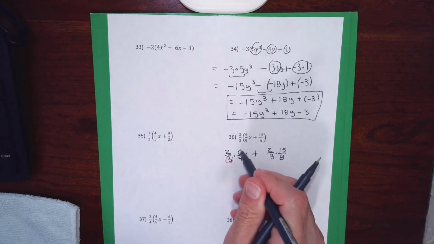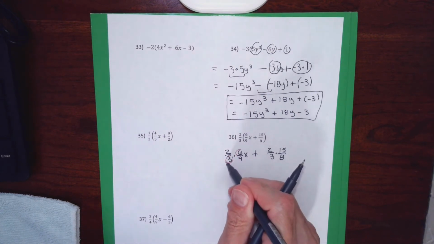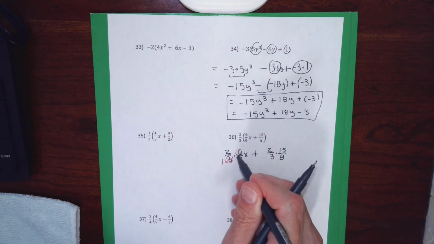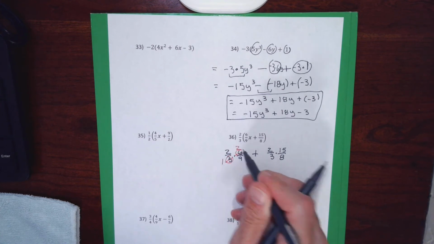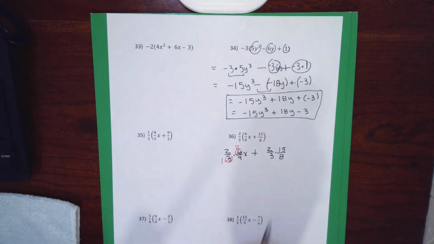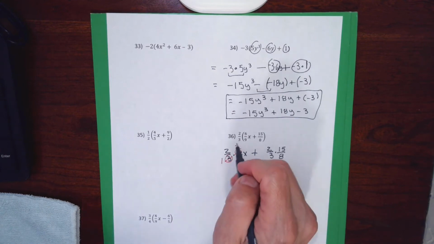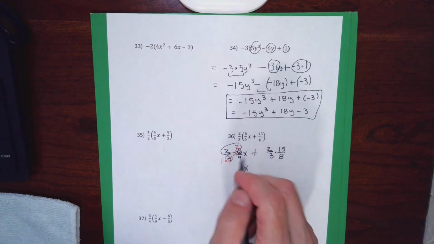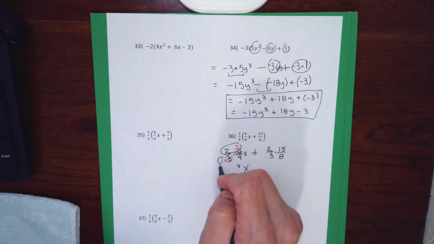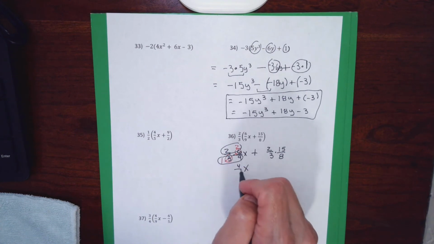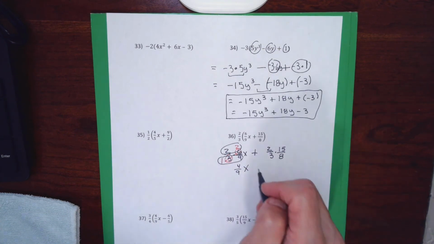Between this 3 and this 6, I'm going to cancel by 3. 3 divided by 3 is 1. 6 divided by 3 is 2. I'm going to leave the x. I'm going to multiply the 2 and the 2 that are left over and have a 4. Multiply the 1 and the 9 down low and get a 4/9 x.